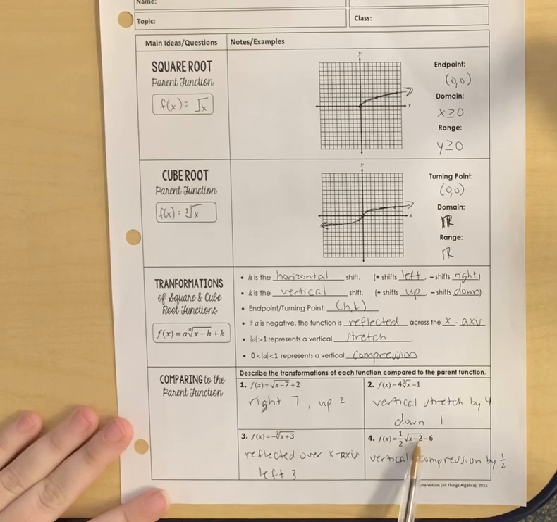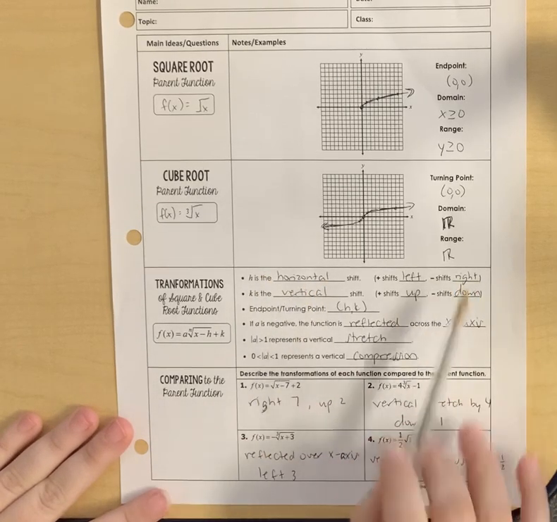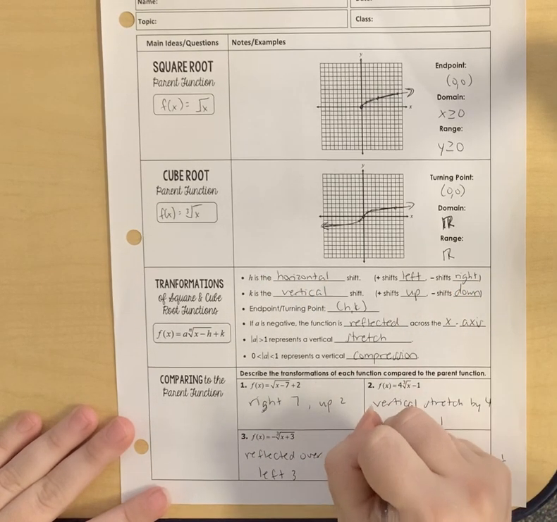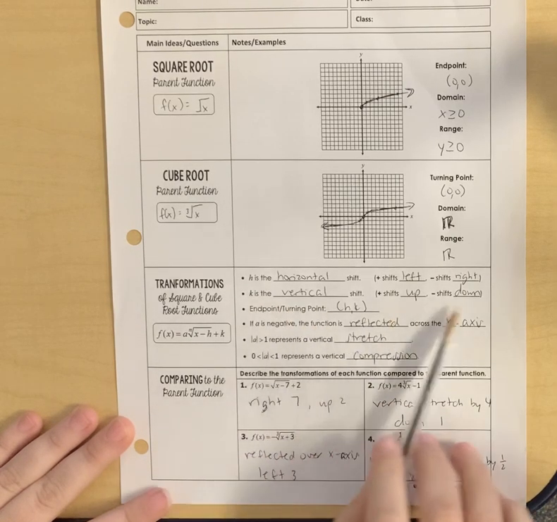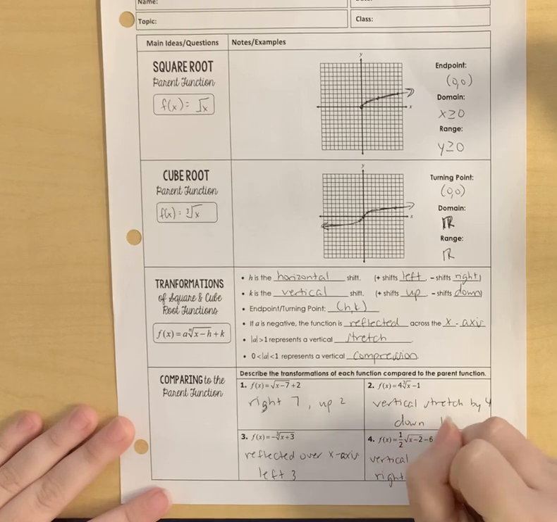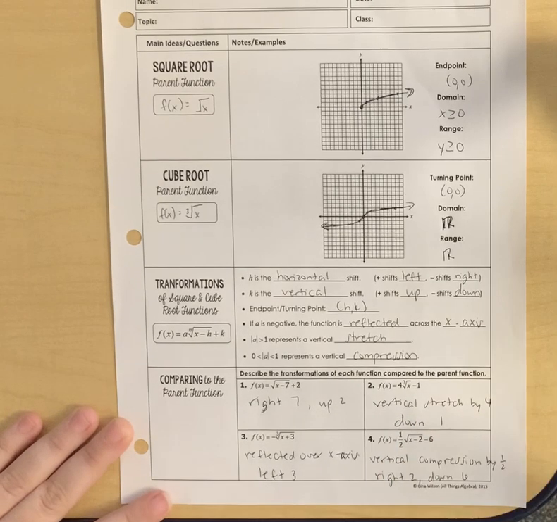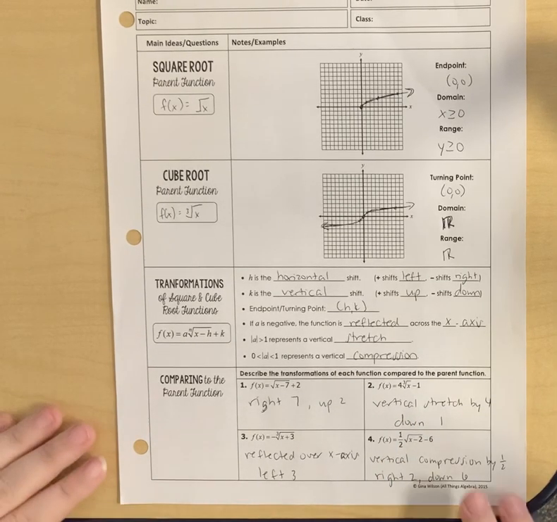And then we have a minus 2 underneath the radical, so that's your h, and so it's right 2. And then we have a minus 6 outside of the radical, so it's going to be down 6. Okay, all right, let's flip the paper over to the other side.